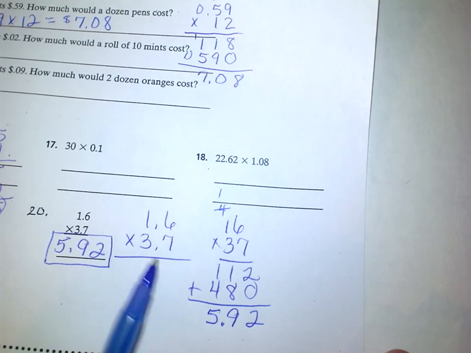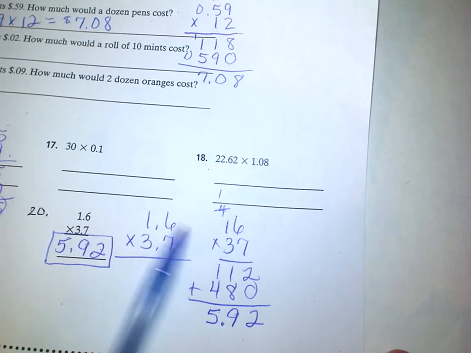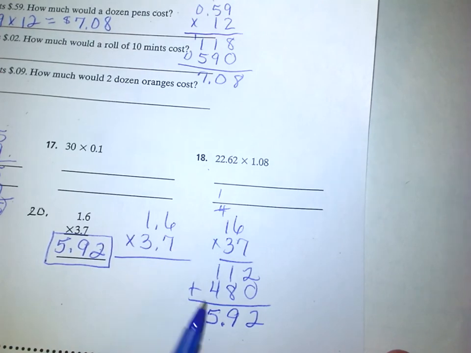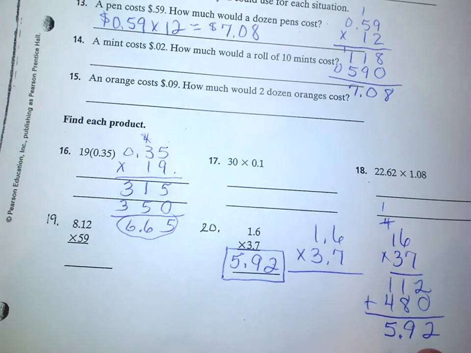So it's really your choice. If you think you'll forget to place the decimals, then don't drop them. But look at the problem as 16 times 37, and then place the decimal. Okay, I hope that helped, and good luck studying.